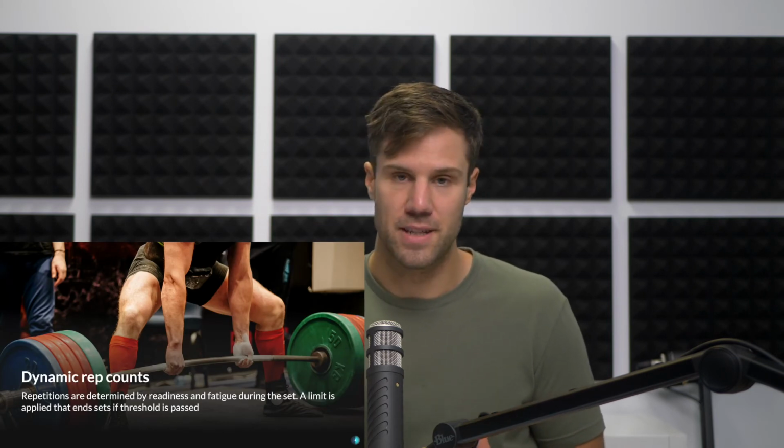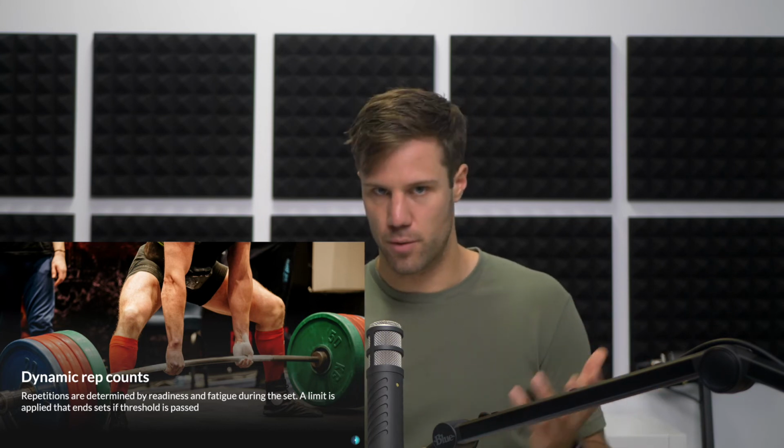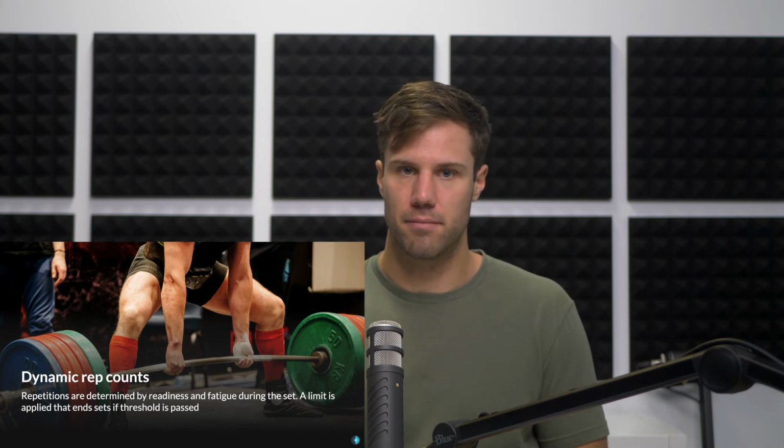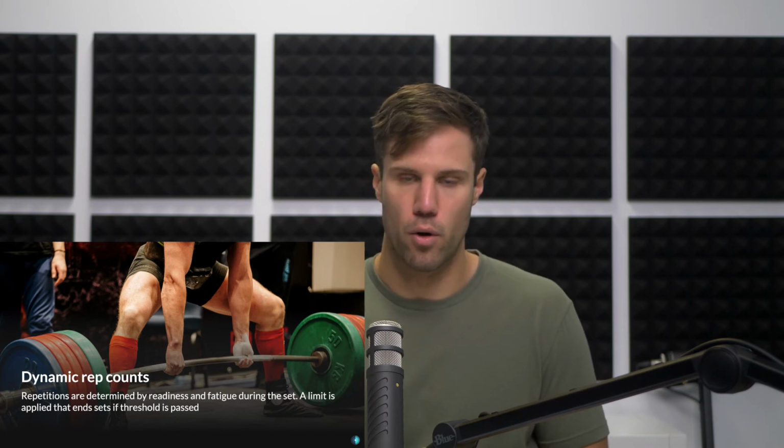We're talking really about a dynamic rep count. So the repetitions in a set are determined by our readiness or fatigue during that set. There's a limit applied of some sort, we'll talk about examples in a second, that ends the set if you reach a given threshold. So you're doing your sets, you reach a threshold and go, okay, I've reached that limit, that's enough, leave it there, that was 4 reps, done.